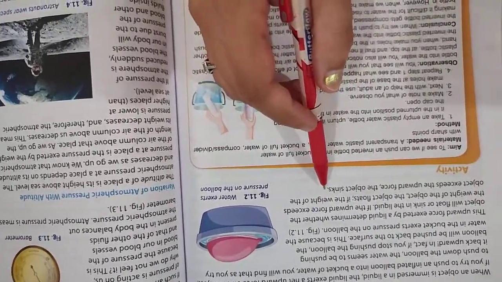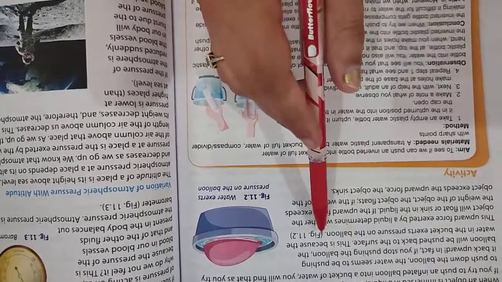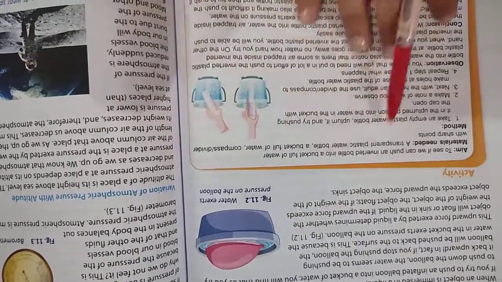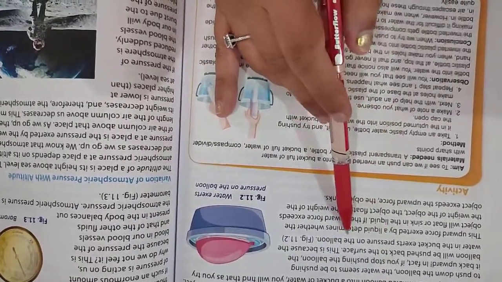The upward force that is exerted on an object when it is immersed in water is known as buoyancy, and this is because the water in the bucket exerts pressure on the balloon. If you push the balloon by hand into the bucket, the balloon will come up automatically because of the upward force acting in the liquid, that is buoyancy.